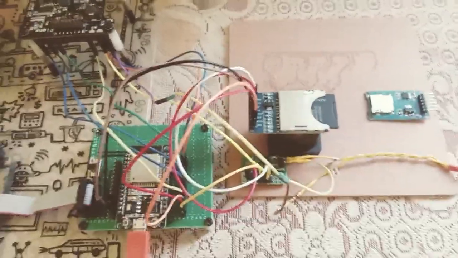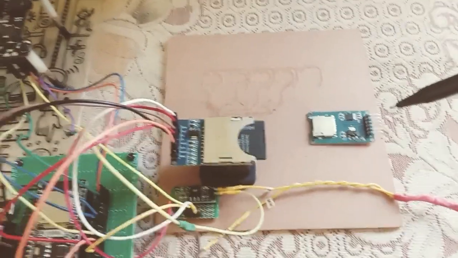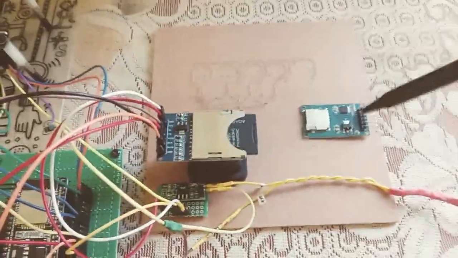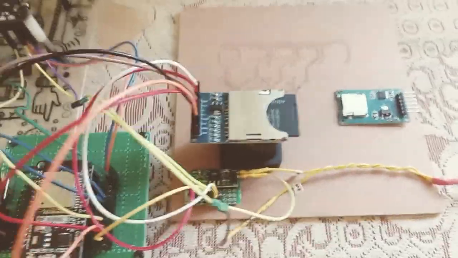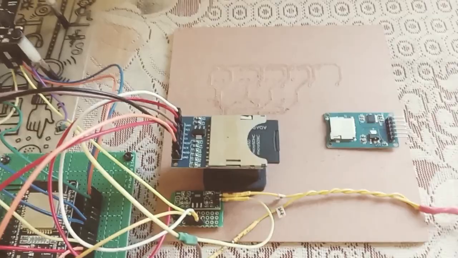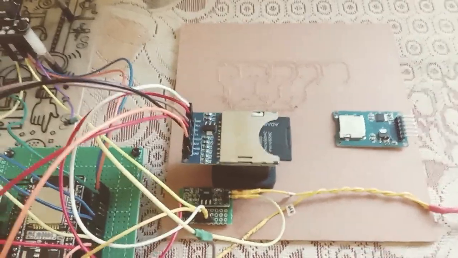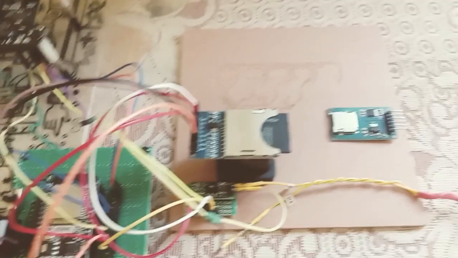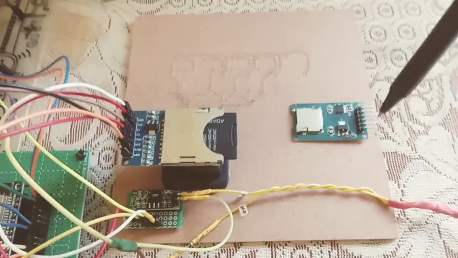One thing I would like to add is that these modules that I have kept here are also available in the market, but they don't work with ESP32. There is some issue with it. They work fine with Arduino boards like the ATmega 2560 and Arduino Uno, but not with this ESP32. Somebody suggested bypassing the voltage regulator, so I soldered it as you can see here, but it still didn't work.